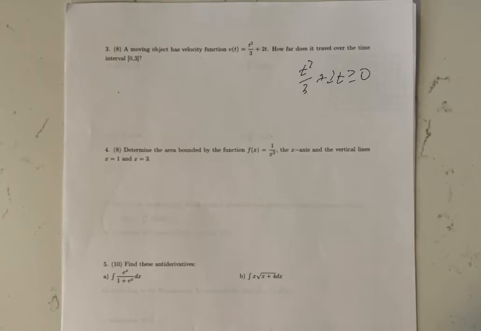So the total distance, I'll call it d, is simply the integral from time interval 0 to 3 of the velocity function, 1/3 t squared plus 2t dt. So you can see the problem's worth 8 points. You got 4 points for finding the right integral. And then, of course, I did ask you to find the distance. How far does it travel?